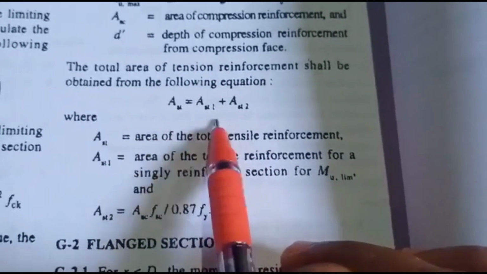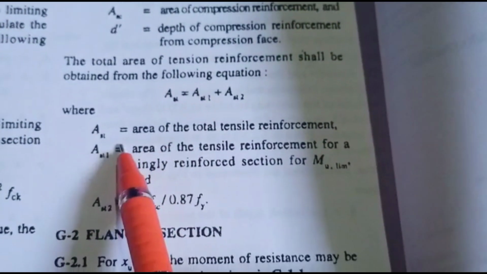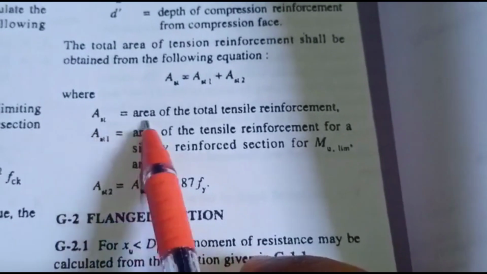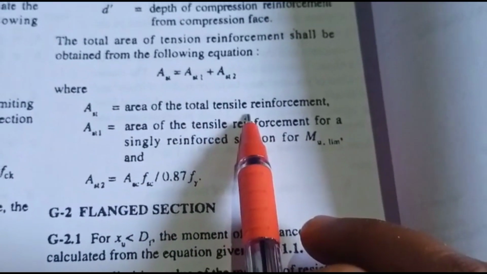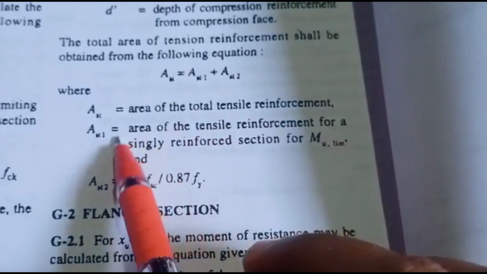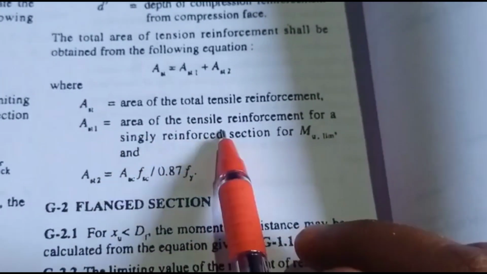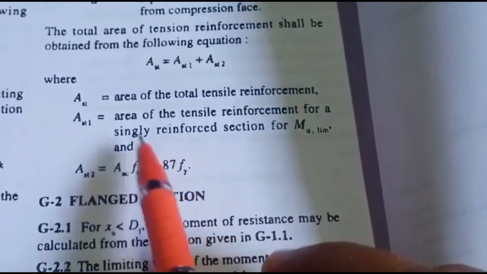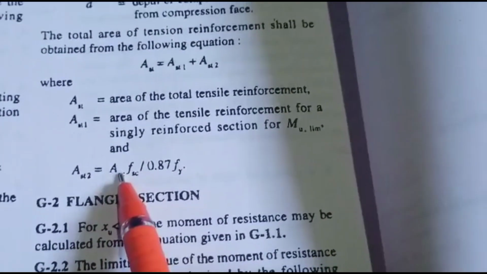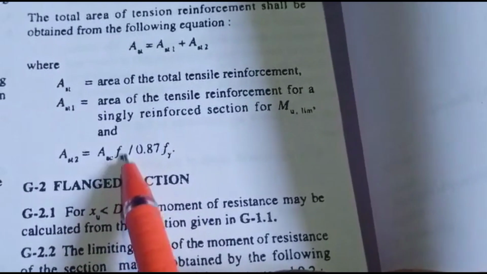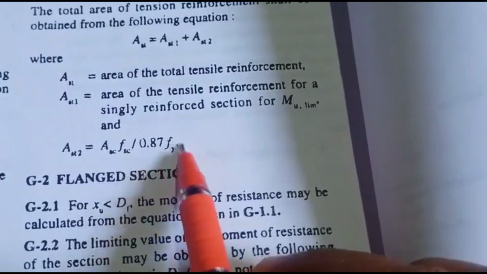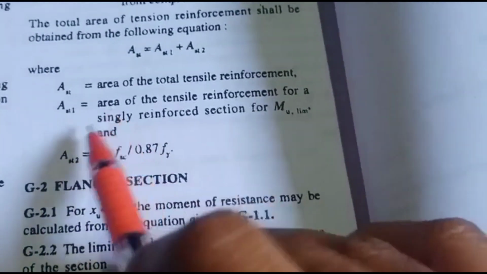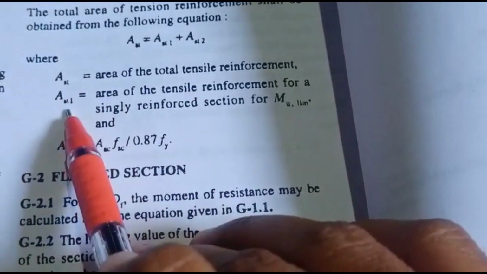AST is equal to AST1 plus AST2. AST is the area of the total tension reinforcement. AST1 is equal to the area of the tensile reinforcement for a singly reinforced section for MU limit, and AST2 is equal to AC into FAC divided by 0.87 Fy. By using this formula, we will calculate the AST2, and by using this, we will calculate the AST1.